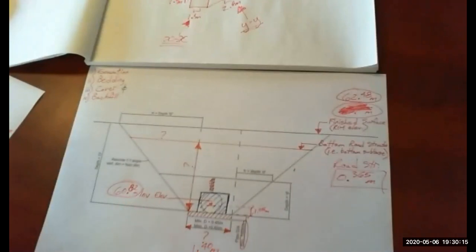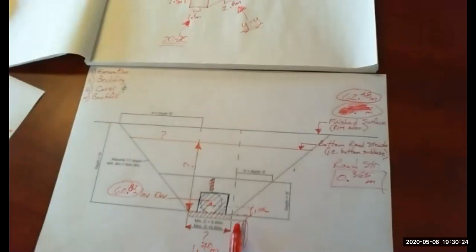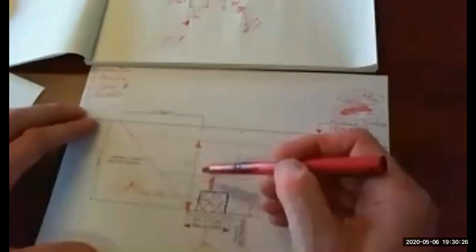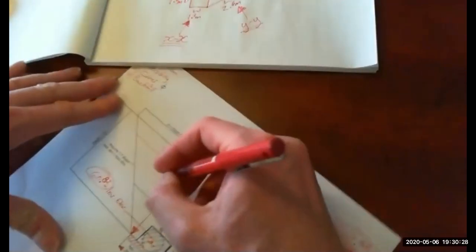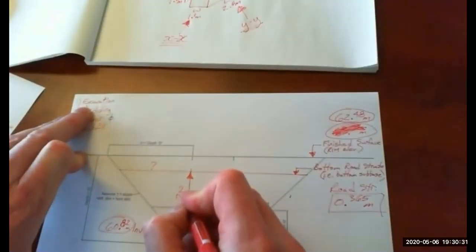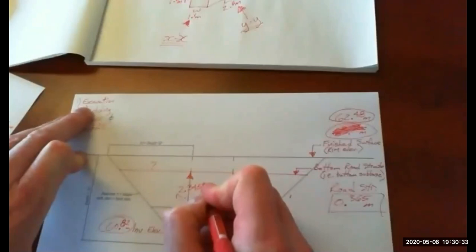So subtract the invert of the pipe, so 60.82 gets us down to this point. So then we need to add another 1.05 to get to the bottom of the concrete. So that depth is 2.345. So 2.345 meters.